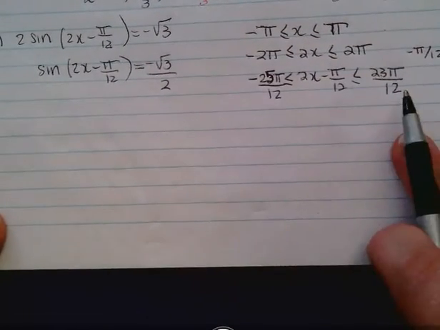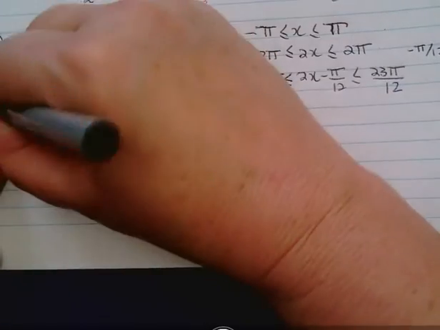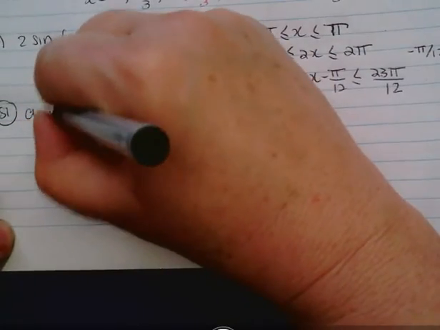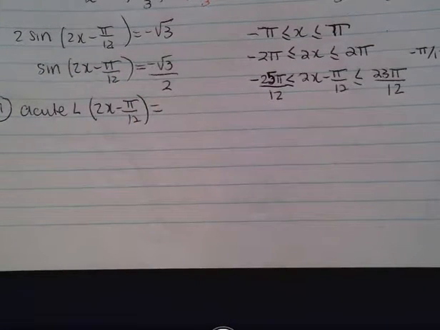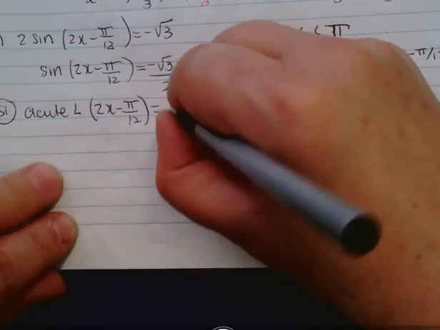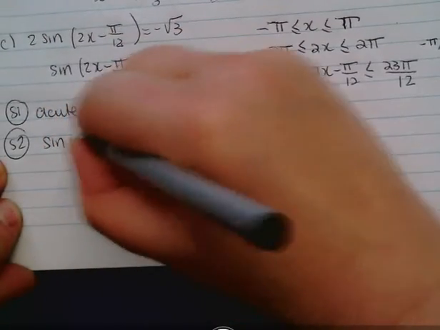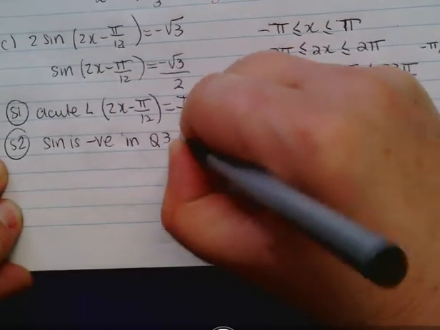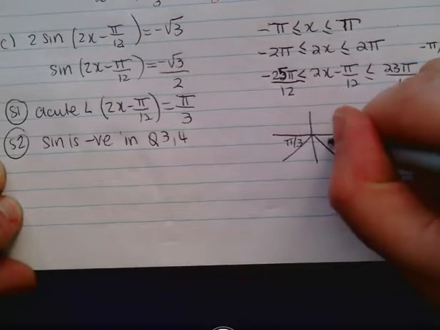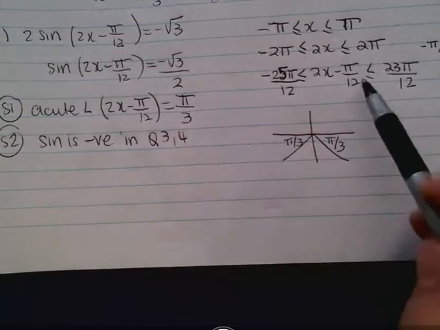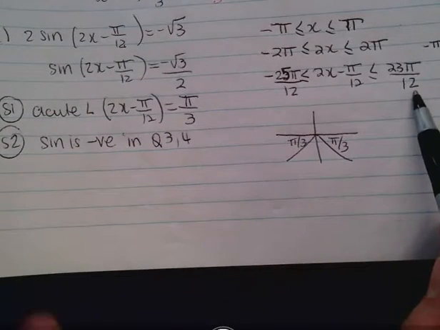So, now that we've got our domain correct, let's just follow our 3 steps. Step 1 is my acute angle 2x minus pi on 12. So sine of that is root 3 on 2. Don't worry about the negative, it's just the quadrants. So sine of what is root 3 on 2? It's sine of 60. 60 is pi on 3. My next step is my quadrants. Sine is negative in quadrants 3 and 4. Drawing your diagram in quadrants 3 and 4 with pi on 3. And we're going almost from 0 to 2 pi. We're just short of 2 pi.